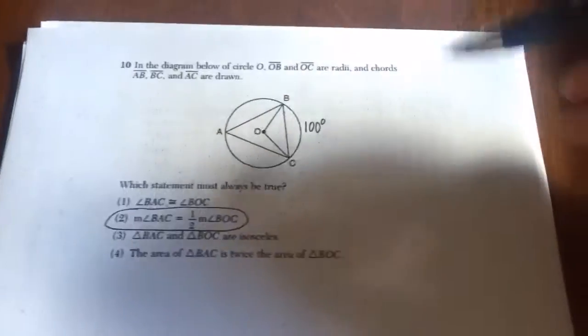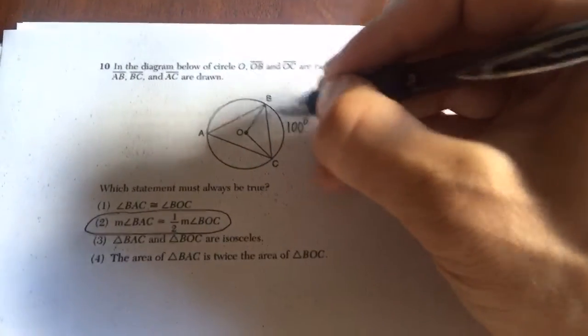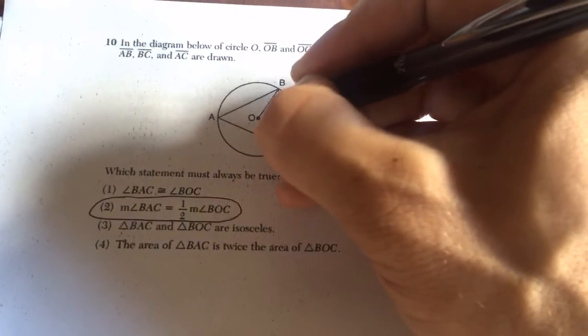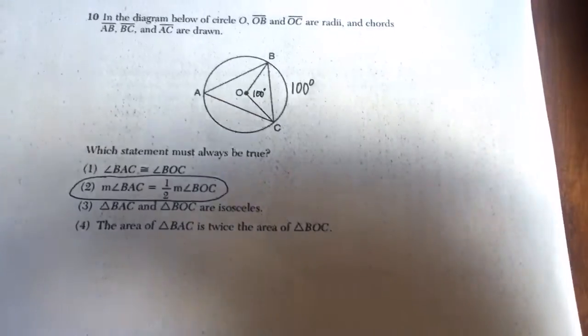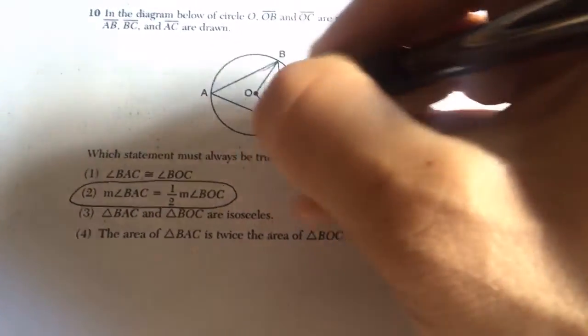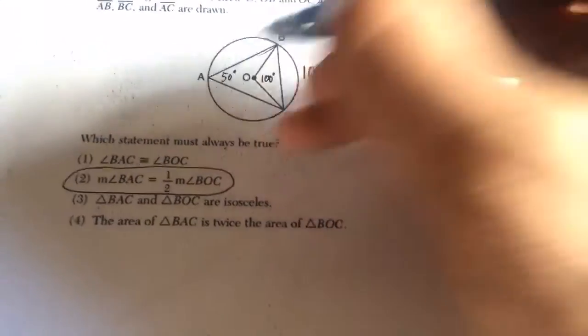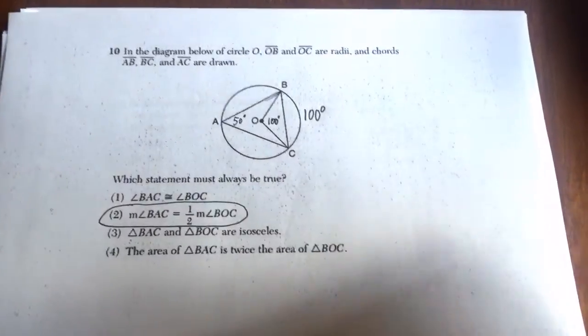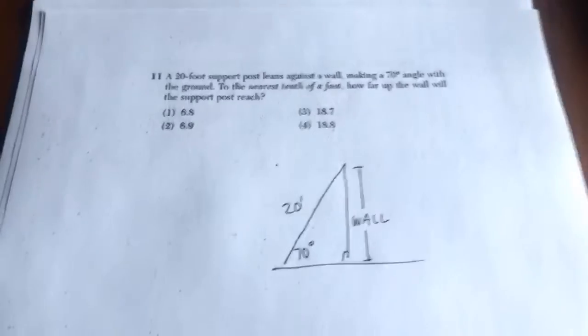In number 10, we talk about which statement is always true. Pretending that arc BC is 100 degrees, that makes the central angle 100 degrees. And then that makes this inscribed angle one half of that, or 50 degrees. And that corresponds to choice number 2.